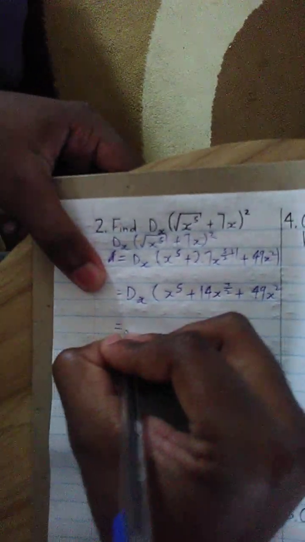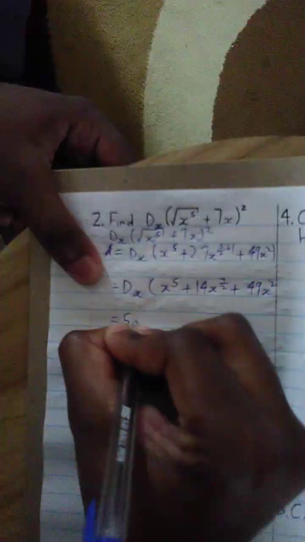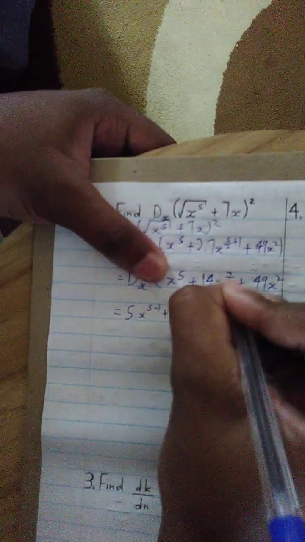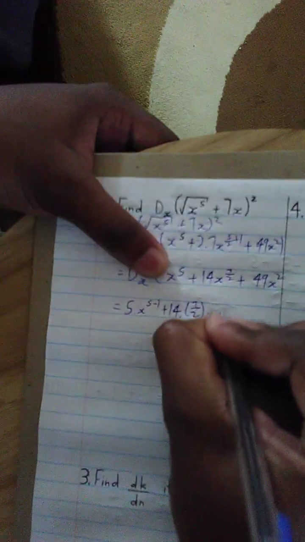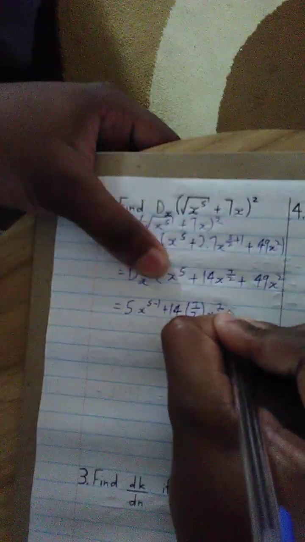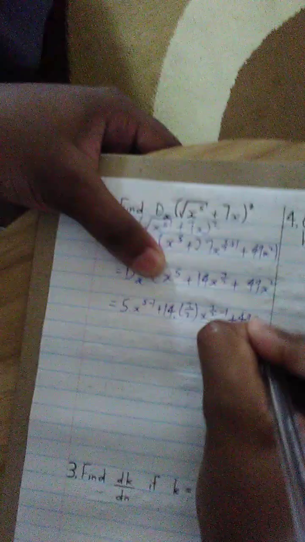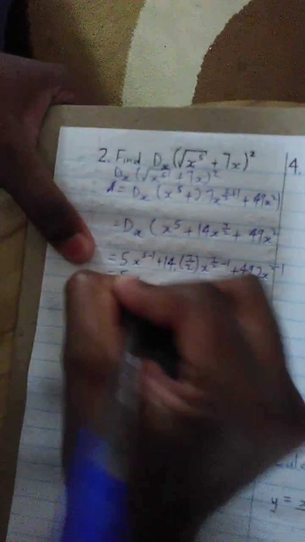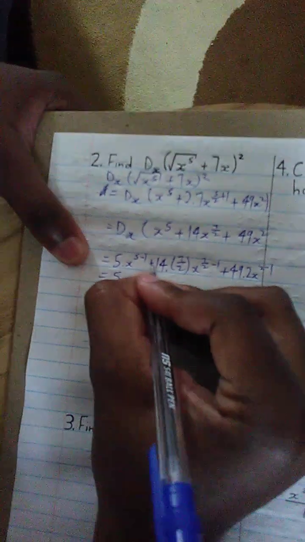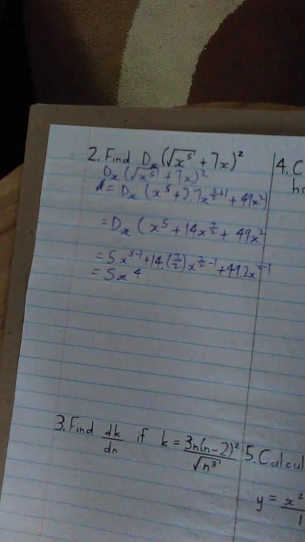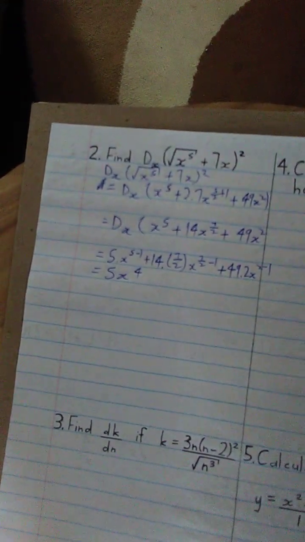So it's going to be, we bring down 5 times x to the power of 5 minus 1 plus 14. We bring down 7 over 2 x to the power of 7 over 2 minus 1 plus 49. Bring down 2, x to the power of 2 minus 1. 5x, 5 minus 1 is 4, plus, okay, 14 times 7 over 2, 49.